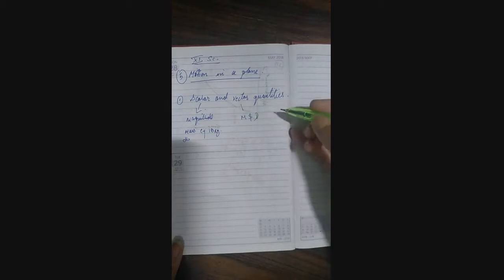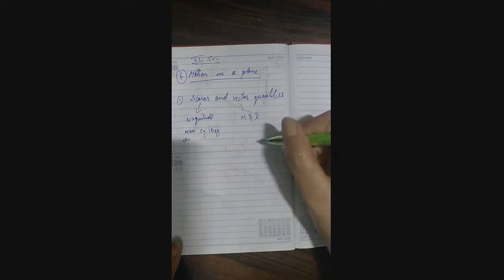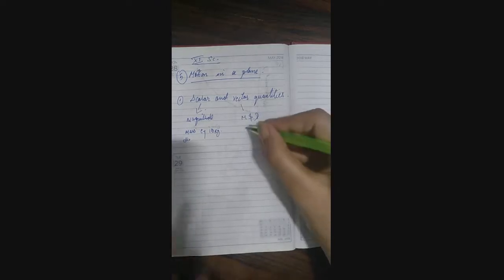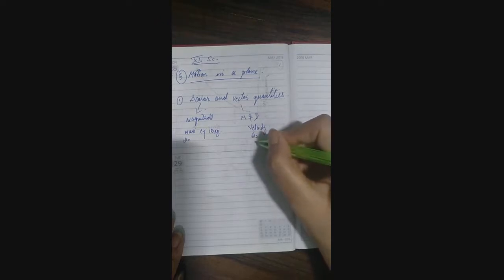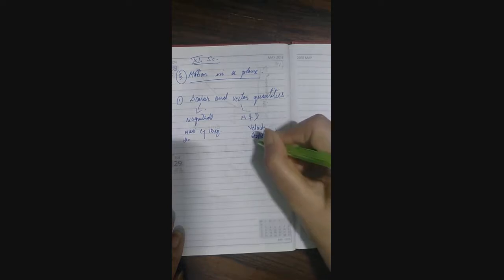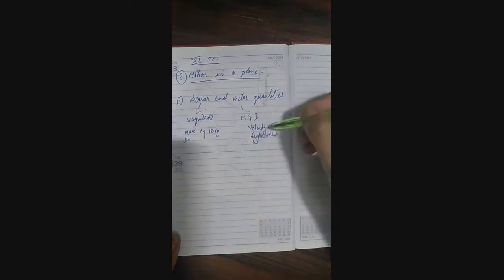Whereas vector quantities are those which have magnitude and direction and which also obey the triangular law of vector addition. I will teach you those laws in the coming topics. Examples of vectors are velocity, displacement, weight of a body. All these are vector quantities.